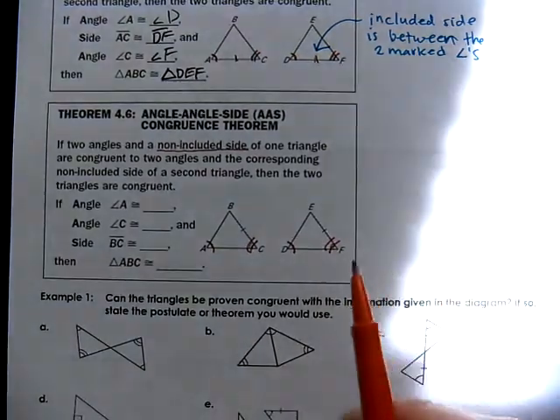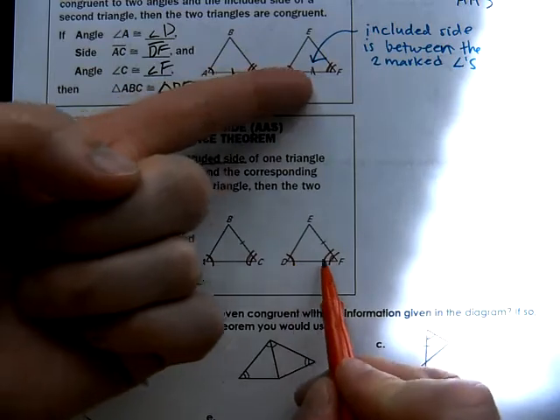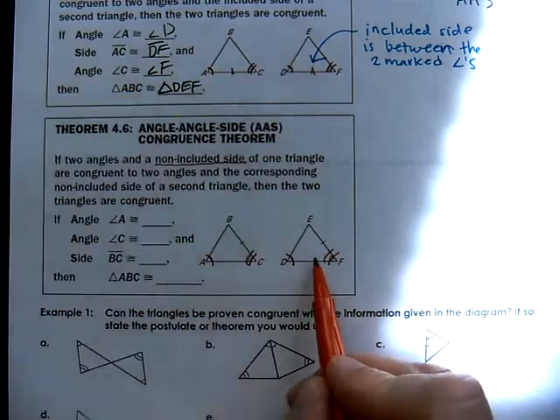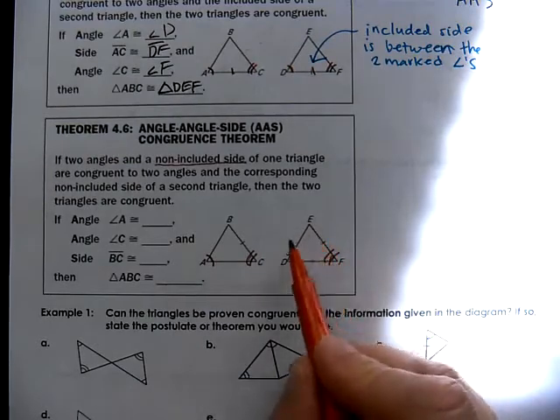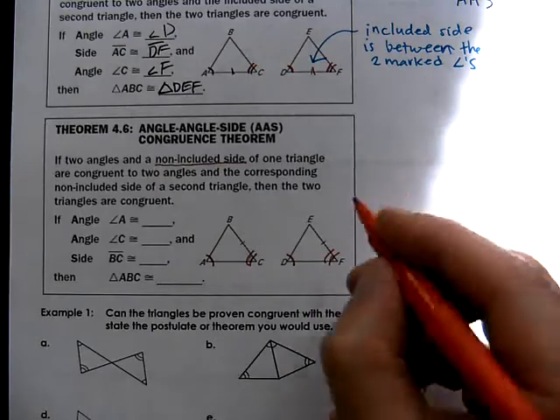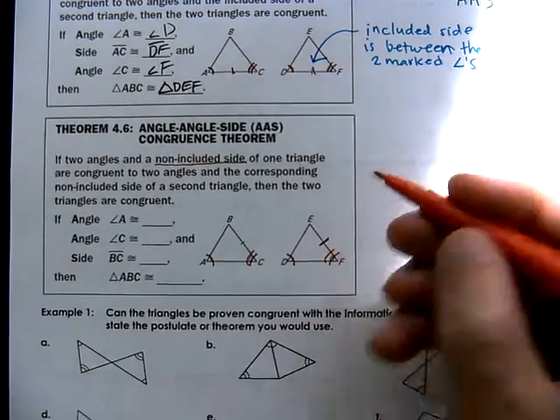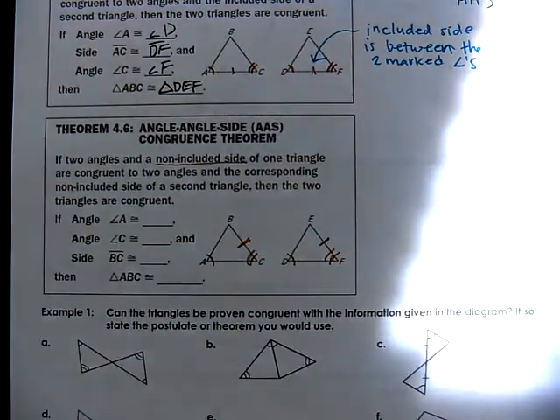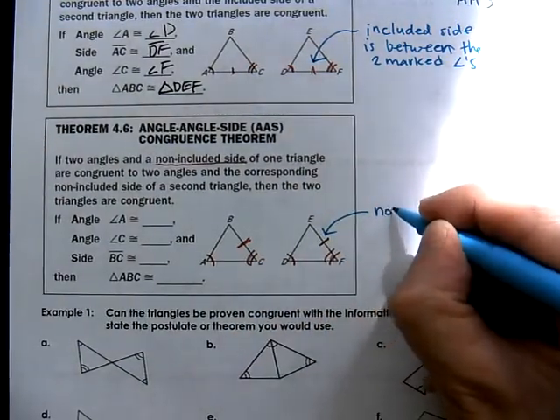So notice that, unlike the previous diagram, the included side was marked, but now it's not. We are looking at one of the two non-included sides. There are two non-included sides, and we're just looking at one of them. We're using the right one as the example here. So notice in this case that this is a non-included side.